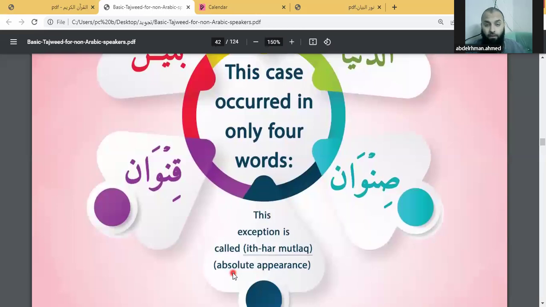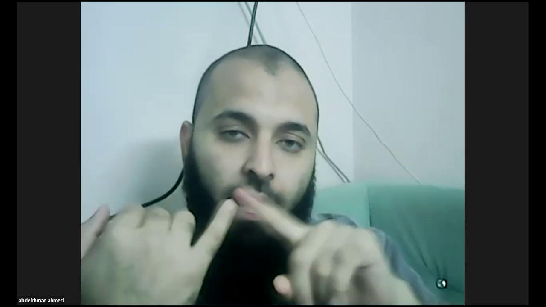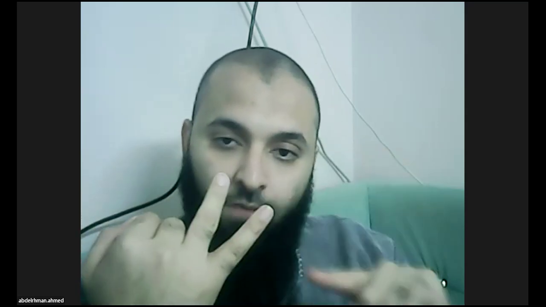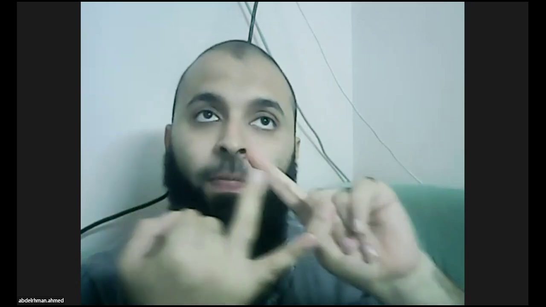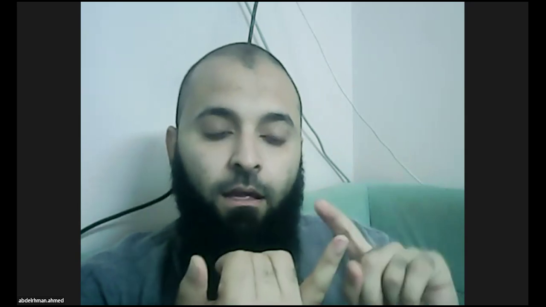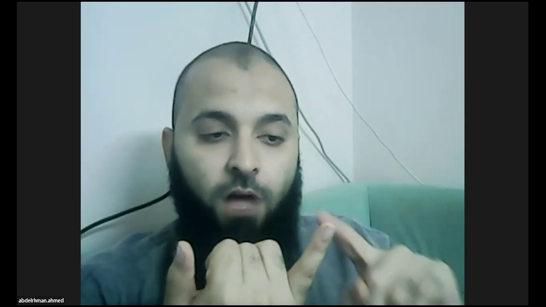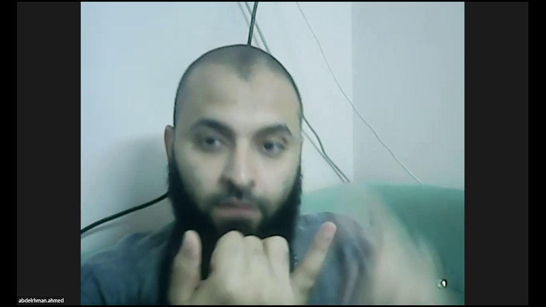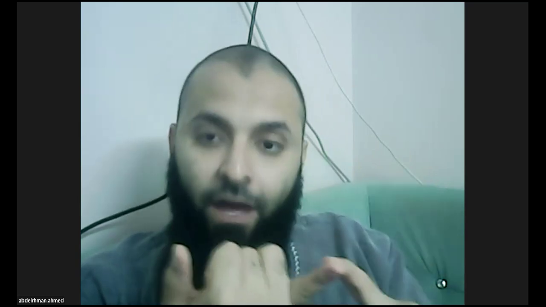I think that's everything about merging. Again, quickly, merging has 2 types. Merging with ghunnah has 4 letters: ya, noon, mim, waw. If the tanween or noon is followed by one of these letters, remove the noon or the tanween, double the second letter, make it double, make it 2, and apply ghunnah for 2 seconds. Second type, merging without ghunnah. When the noon or the tanween is followed by 2 letters, ra or lam, remove the noon or the tanween, add shadda, and don't do ghunnah. Just 2 steps in the idgham without ghunnah.